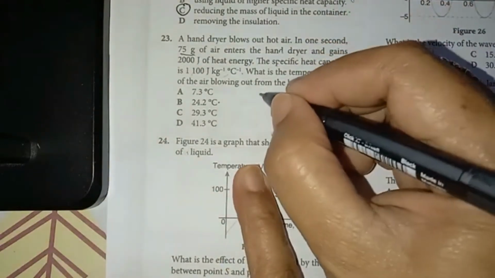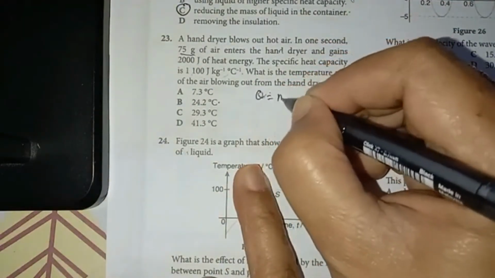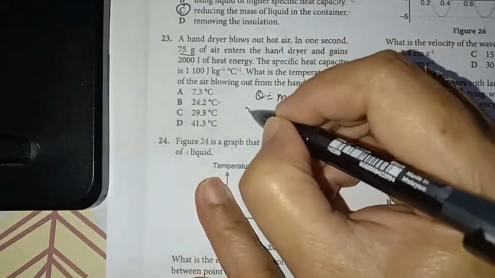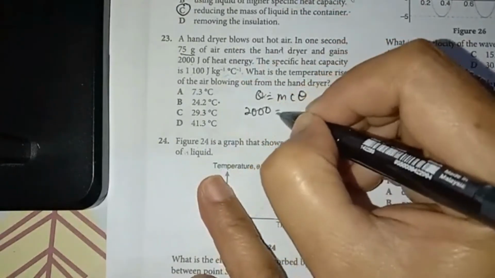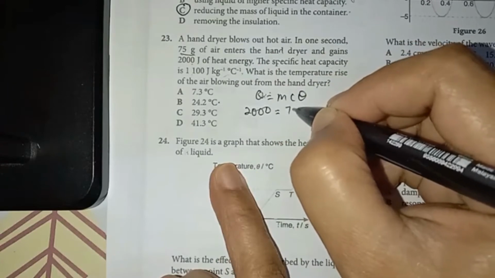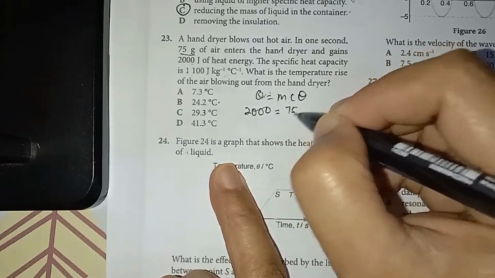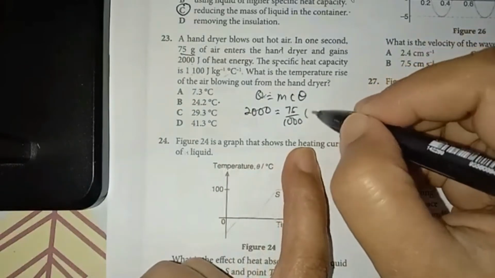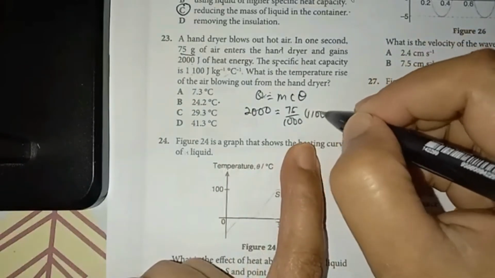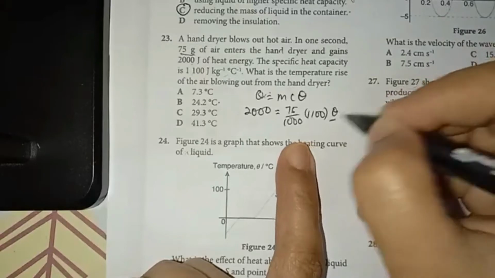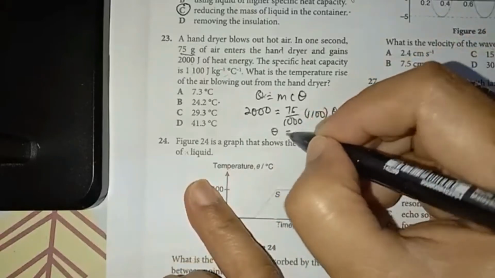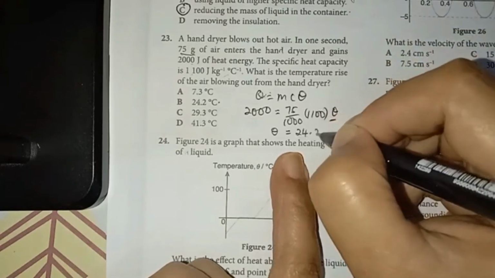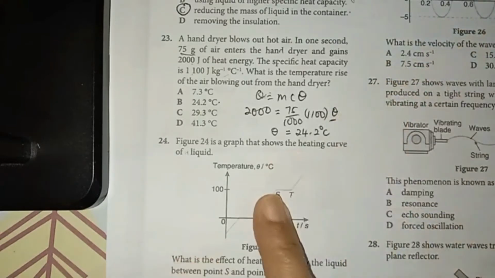Okay, so we use the formula Q equals mc theta. Q is given here, 2000. m is 75 divided by 1000, converted to kilograms. Specific heat capacity is 1100. The temperature rise is theta. So you can solve and get theta, the answer. So the answer is 24.2 degrees Celsius.